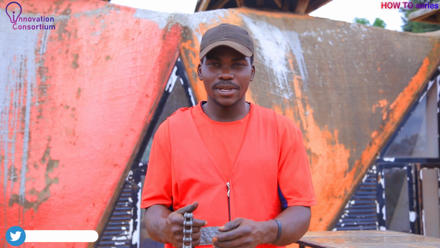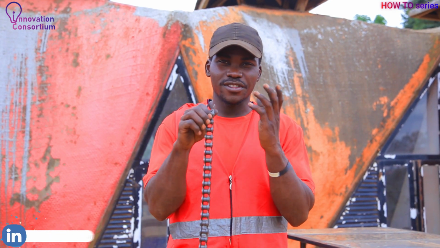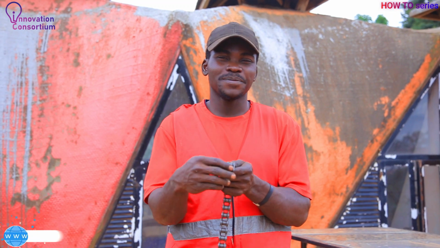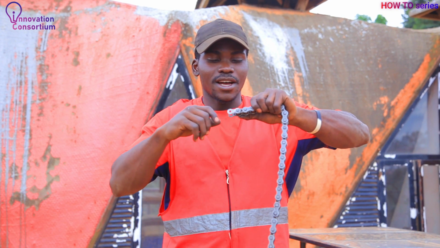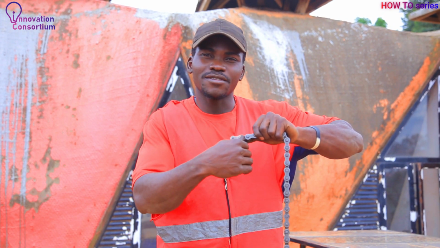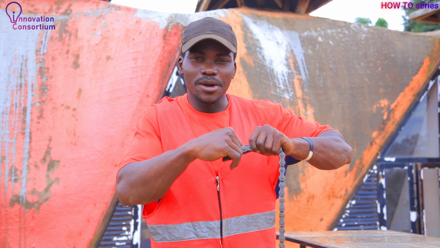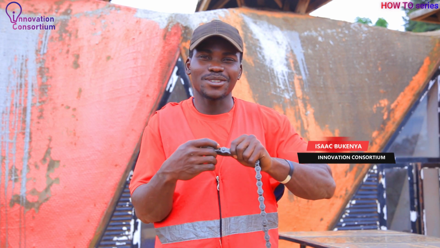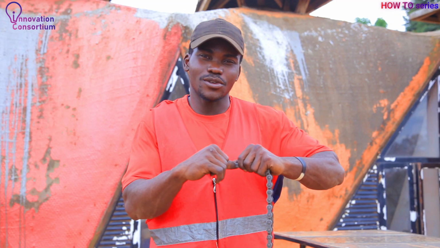To start with the dimensions, there are three main common dimensions we consider while choosing a roller chain. One of them is the pitch of the roller chain. And by pitch, what do I mean? It's the distance from the center of one pin of the link to the center of the other pin. Hope I'm understood. The distance from the center of one pin to the other pin, that's the pitch of the roller chain.